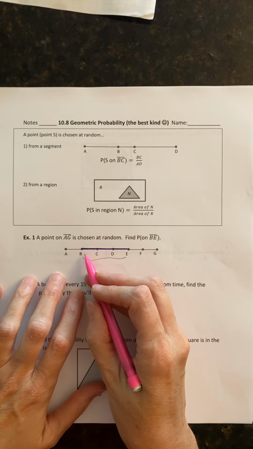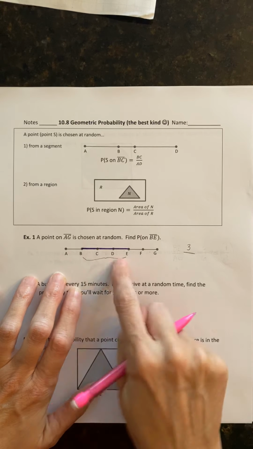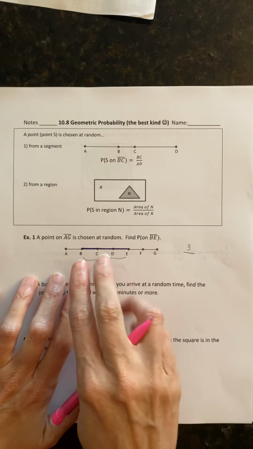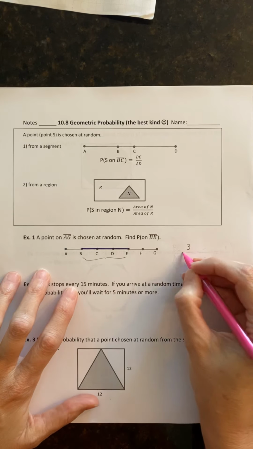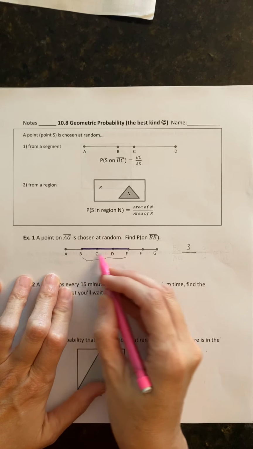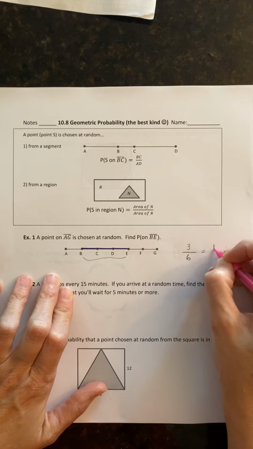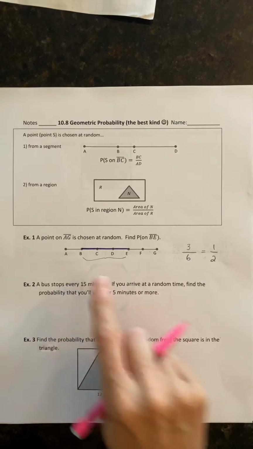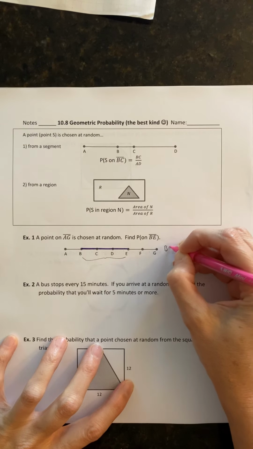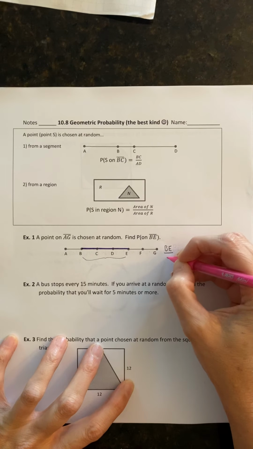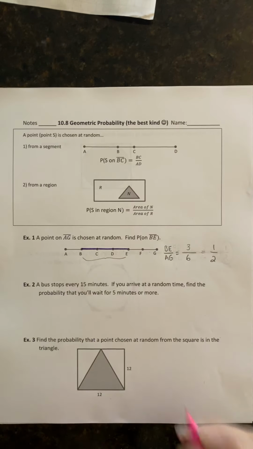So this would be 3 spaces. See, I don't have any numbers on there, but since it's evenly divided, you can just count how many spaces are on segment BE. That's the part. And the whole thing would be 1, 2, 3, 4, 5, 6 spaces. So that is 1/2. If you choose points at random, half of the time they're going to be on segment BE. And before I calculated it, it would be written like this: BE over AG, like that.